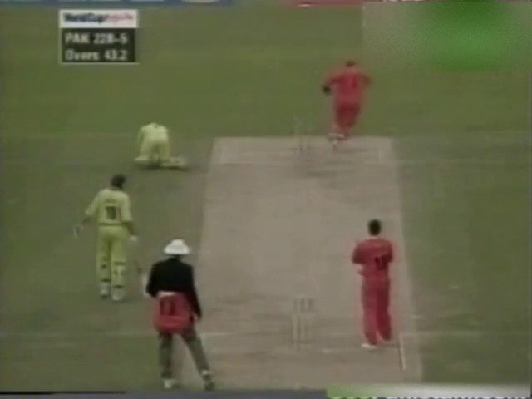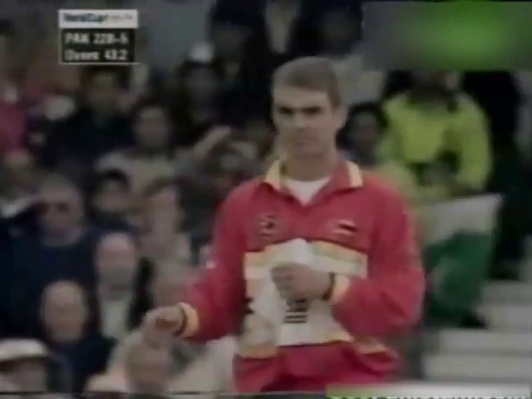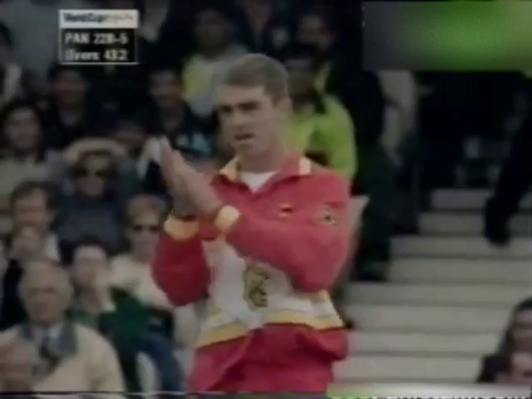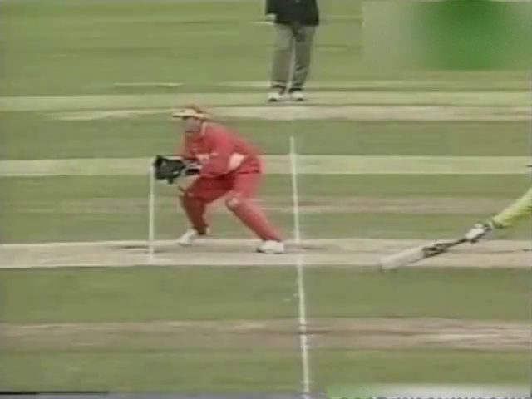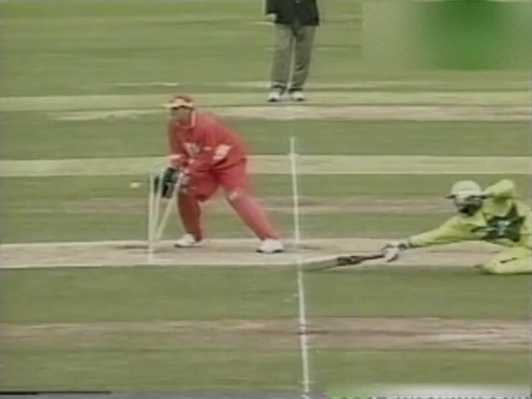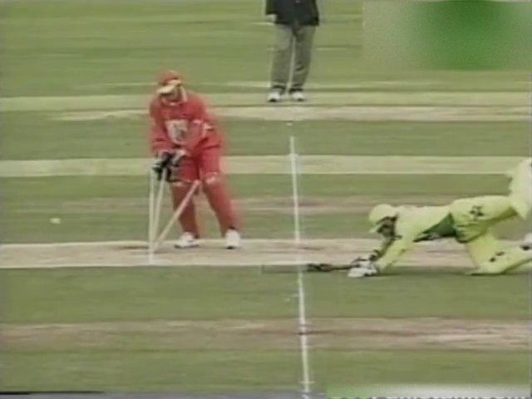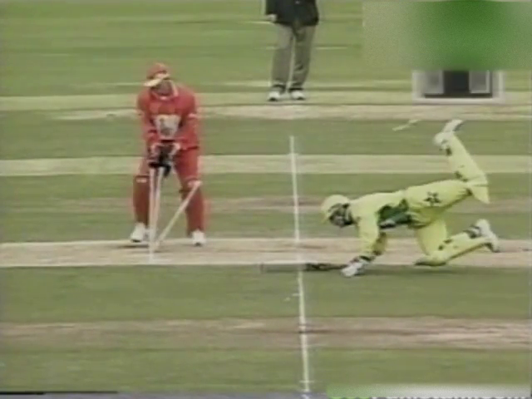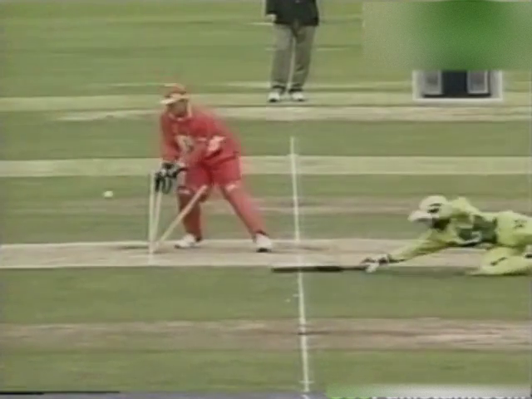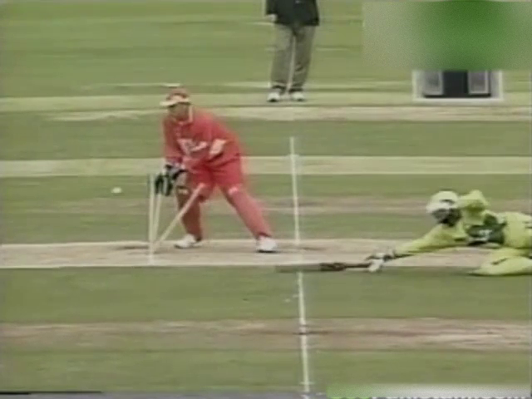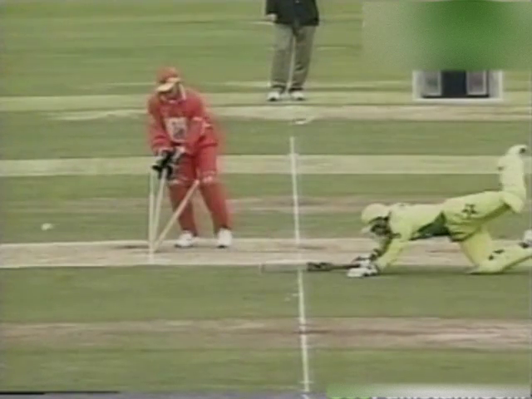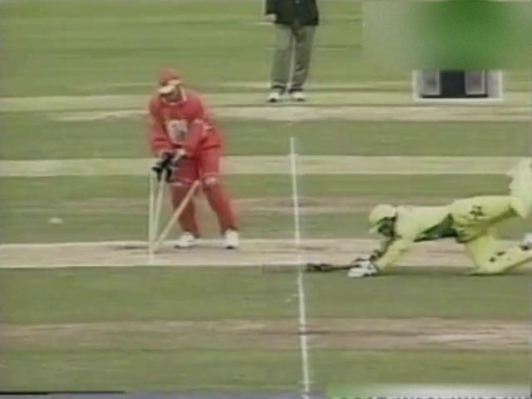That didn't go where Mohan wanted it to go, and now he's in a bit of strife. He was hoping it would go square. Mohan Khan tried to hit it squarer, finished up having to dive back in. Now that's a pretty tough decision. That's very, very tight. Might just be out by a touch, but it's a difficult one to give.